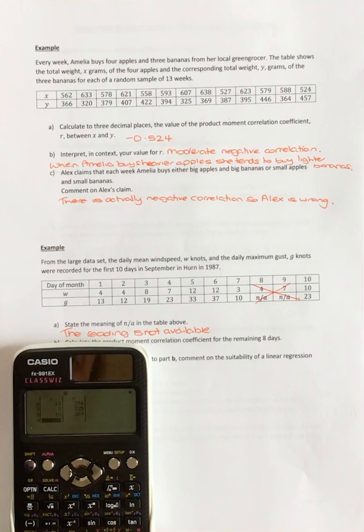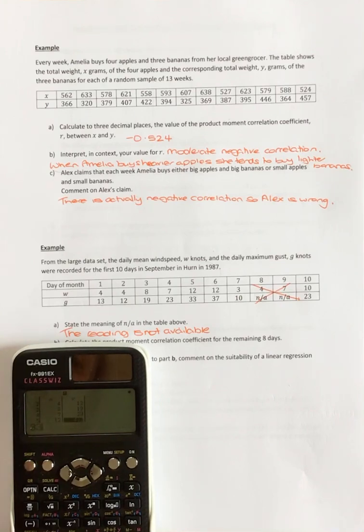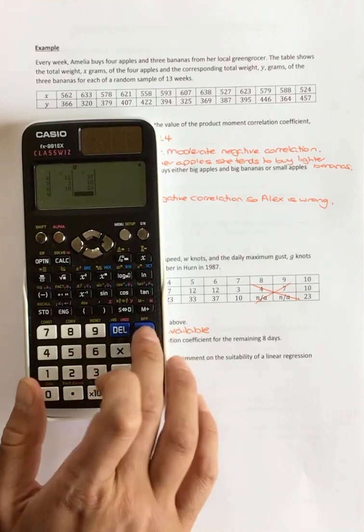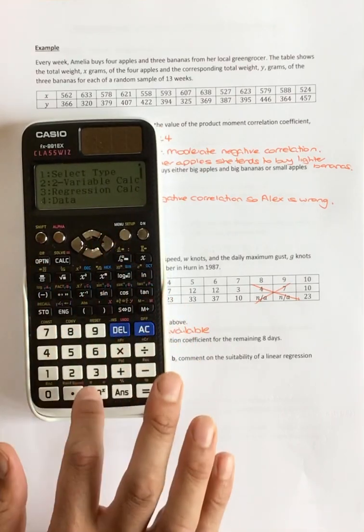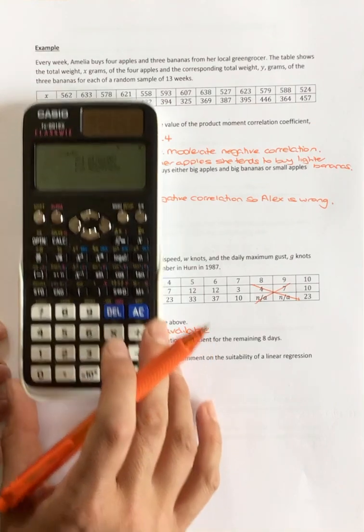just need to delete the extra values that I've got there, and then type in the wind gusts: 13, 12, 19, 23, 33, 37, 10 and 23. So I've now got my 8 values typed in, so cancel, option, regression calculation, and there's my value of r, 0.953.